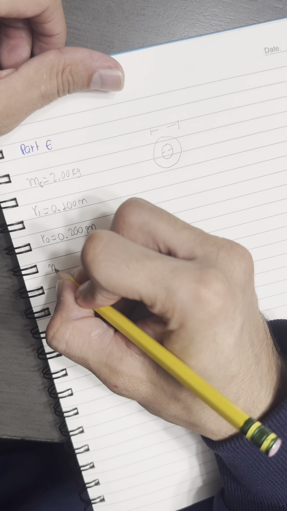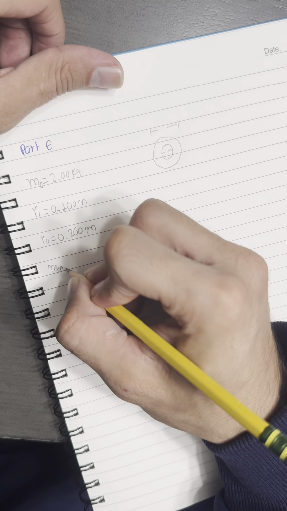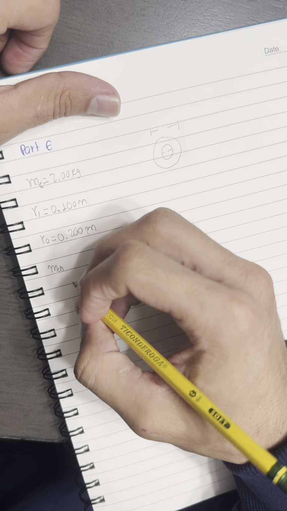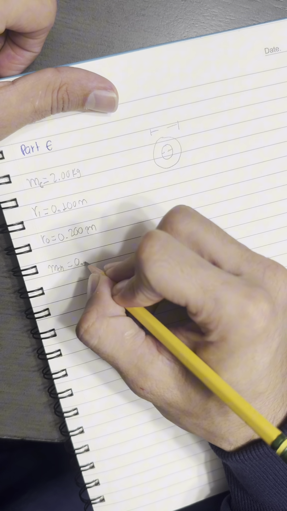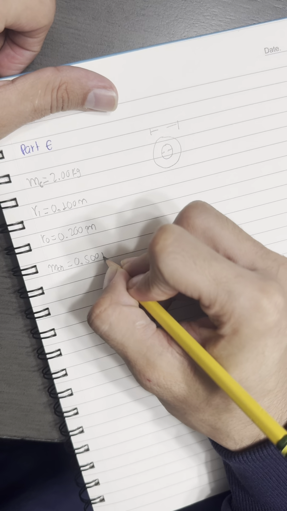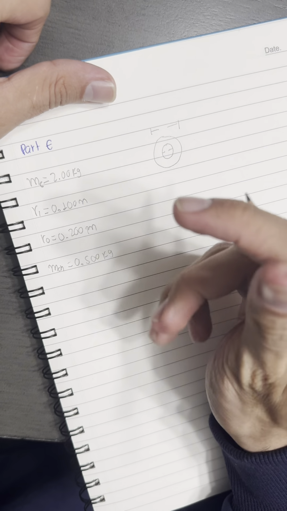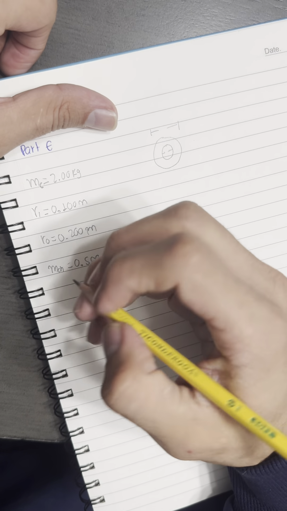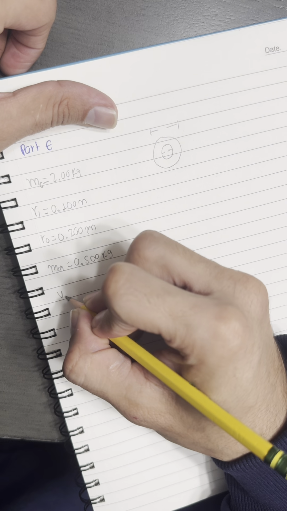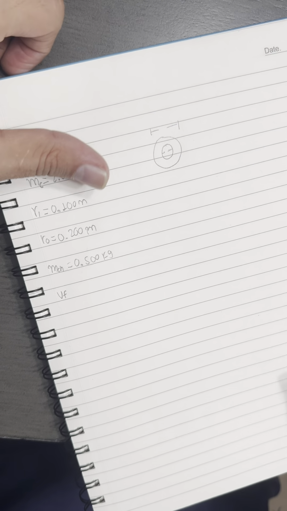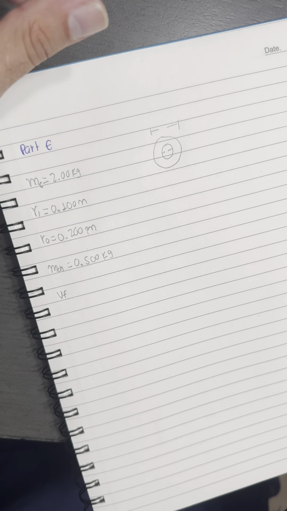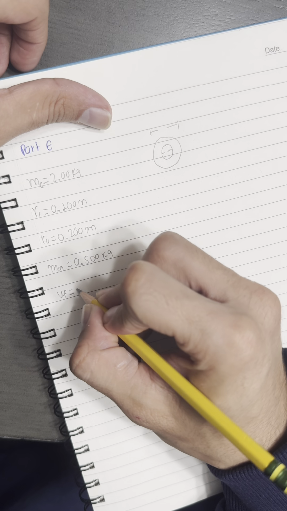The mass of the cheese, CH, is equal to 0.500 kilograms. We have the final velocity, because the exercise is asking for the final velocity to be 4 meters per second.